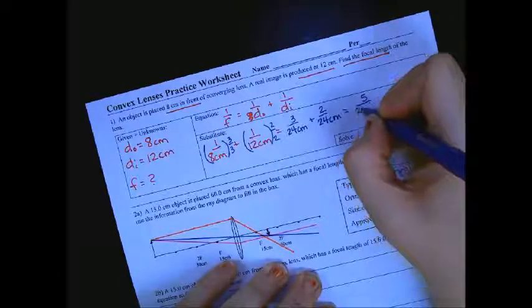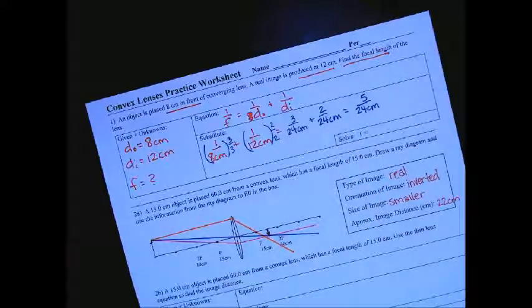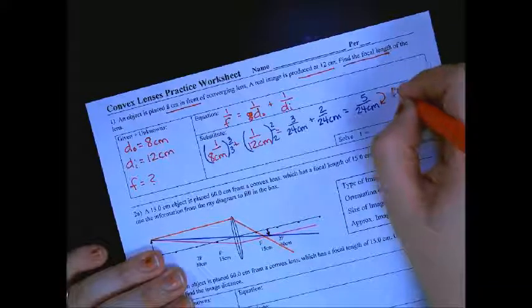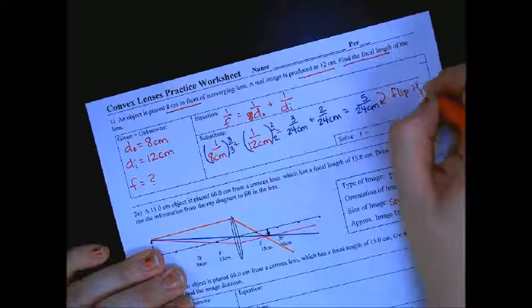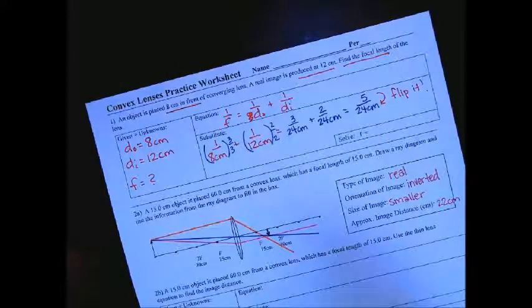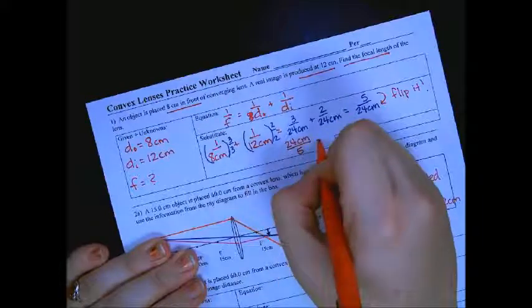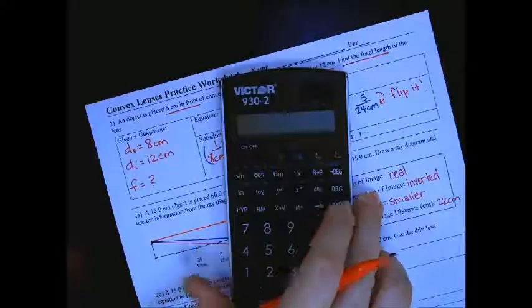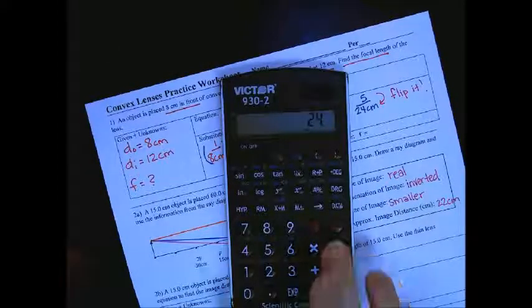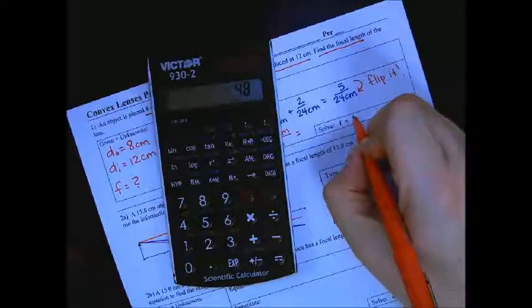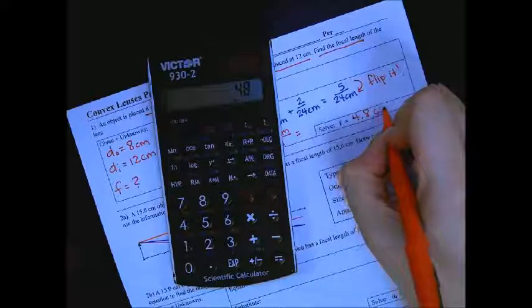5 over 24 is 1 over F. So to get F, we want F over 1. So to get that, we switch these two around, flip them upside down, and we get 24 over 5 for the value for F. You can plug that into the calculator. 24 divided by 5, and we get 4.8 centimeters. Note that the units are the same as our given.